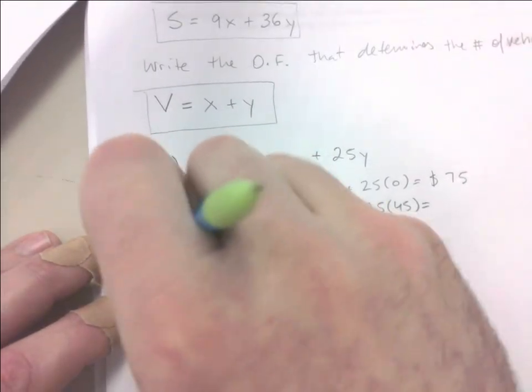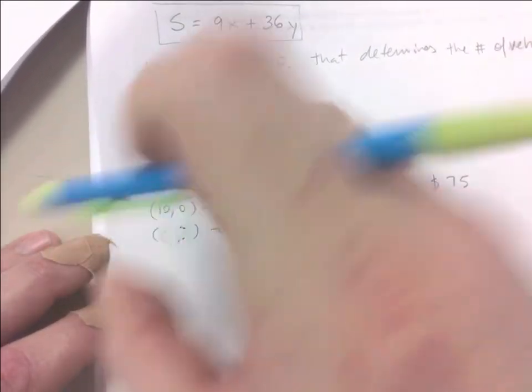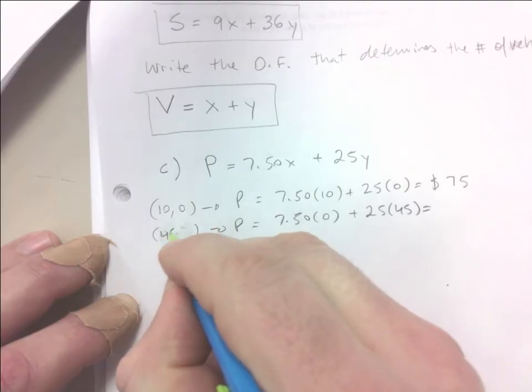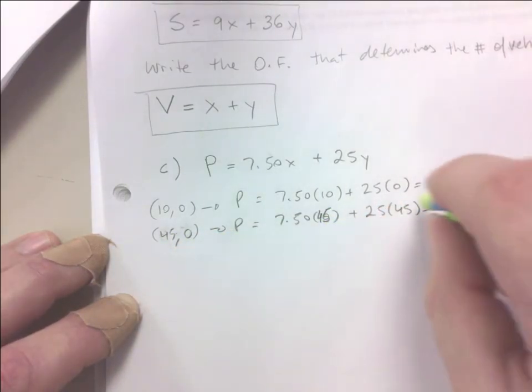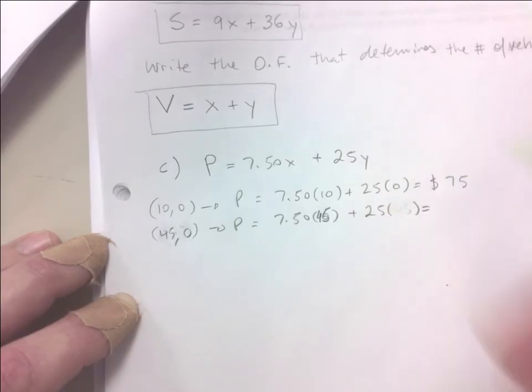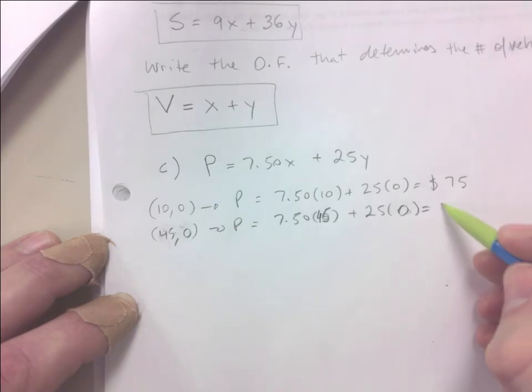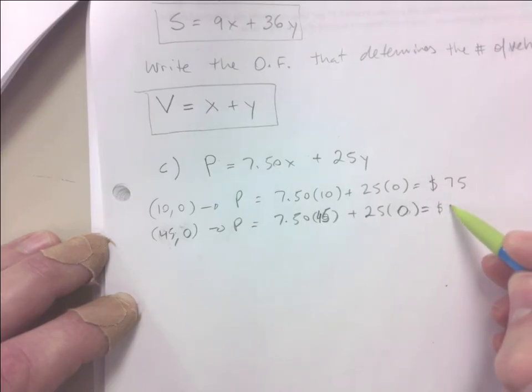My bad. So we come back here and we change this to 45, 0. No problem. Just some scribbling and some crossing off. And next thing you know, we're on track. This is going to give us $337.50.